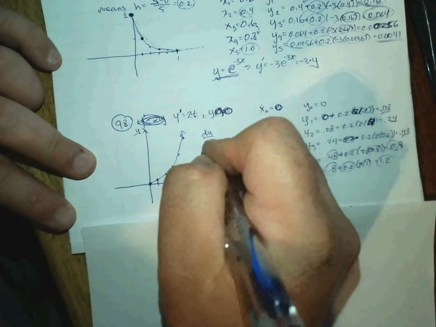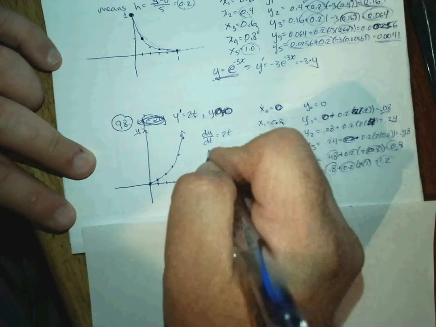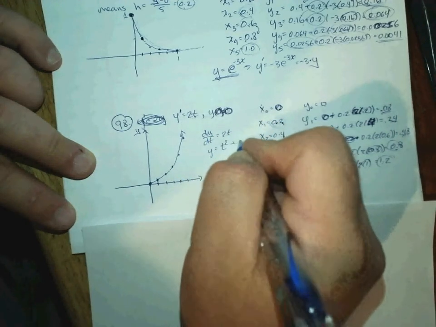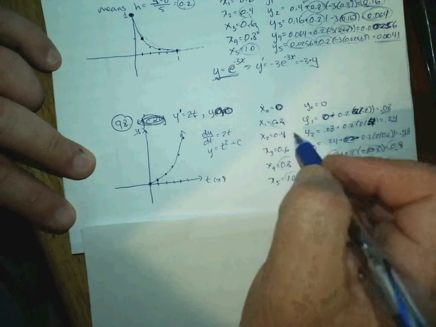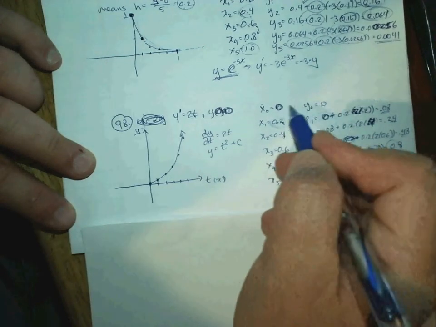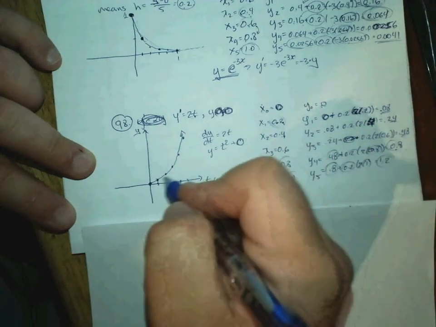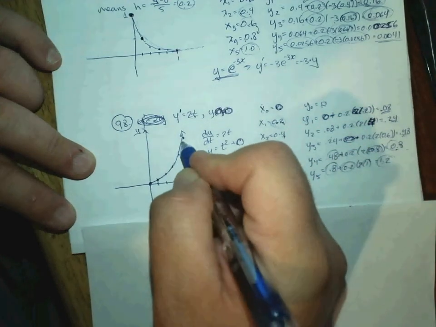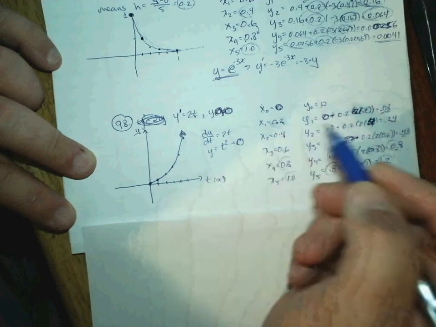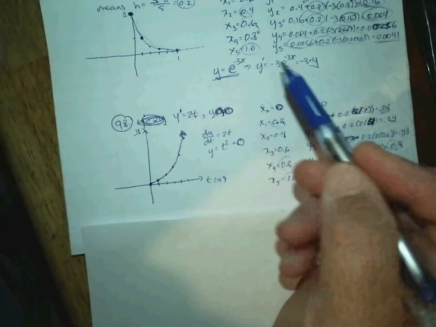Okay, what does the solution to y prime equals 2t look like? dy/dt is 2t, means y is t squared plus some constant, right? And in this case, since the initial condition is 0, 0, that constant is 0. So all we're seeing here is the solution is t squared.